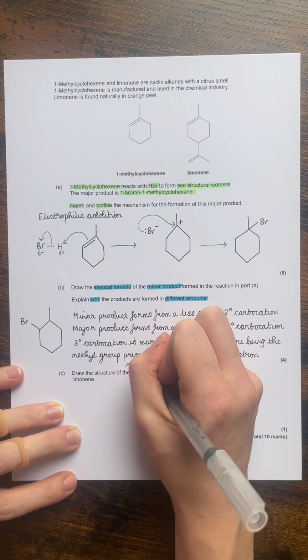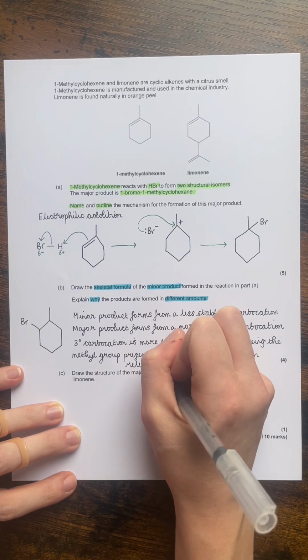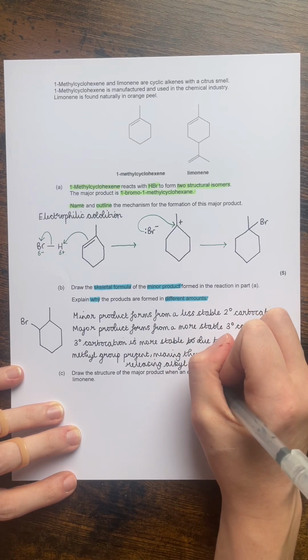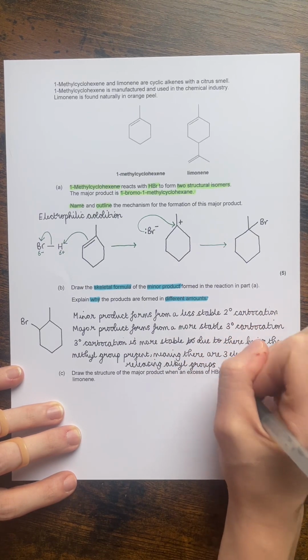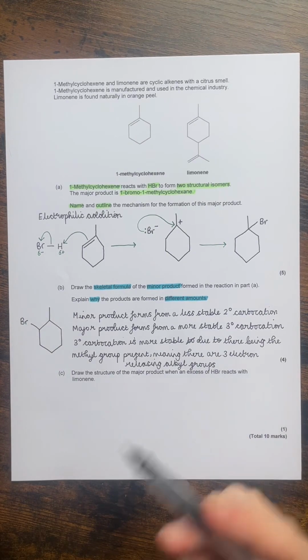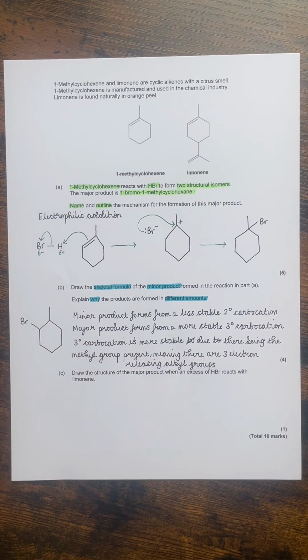releasing alkyl groups. So what those carbon-carbon bonds will do is they will push electrons towards the positive charge, which helps to stabilise it. And in a tertiary carbocation you've got 3 of those because you've got the methyl carbon as well, whereas in the secondary you only have 2 of them. So having a 3rd electron releasing alkyl group is what makes the tertiary more stable. And if you had a primary, you'd only have 1 electron releasing alkyl group, and the more of those you have, the more stable the positive charge is going to be.